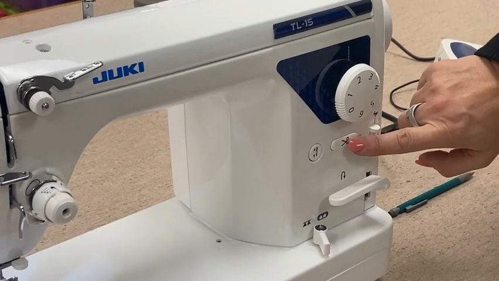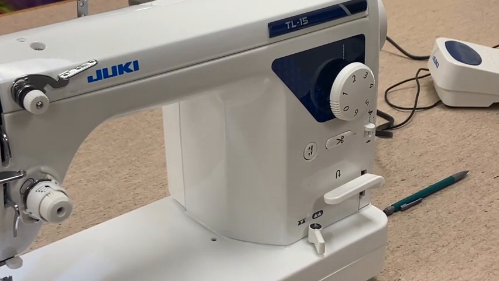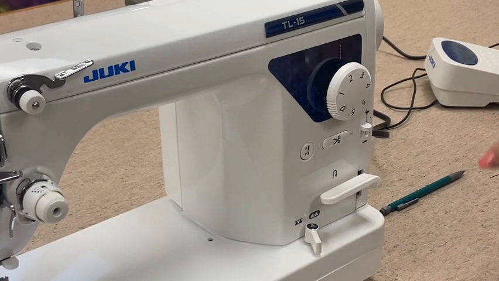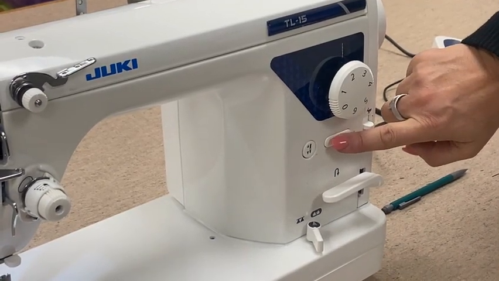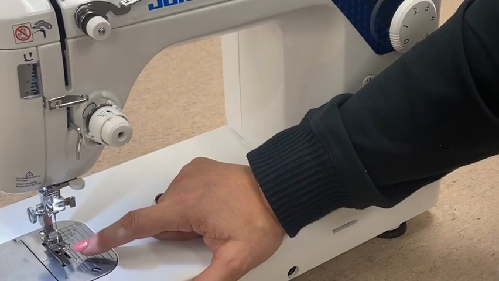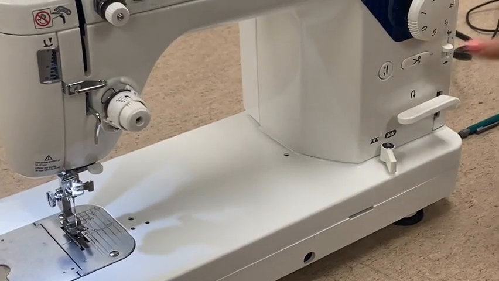Number 12, with the scissors here, is going to be your automatic thread cutter. As you're sewing and you're finished with your seam, all you have to do is press the button, and there's a set of blades underneath your throat plate that are going to cut your threads for you.